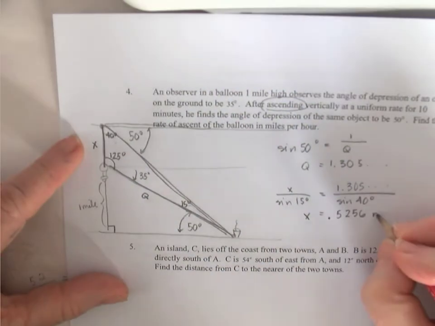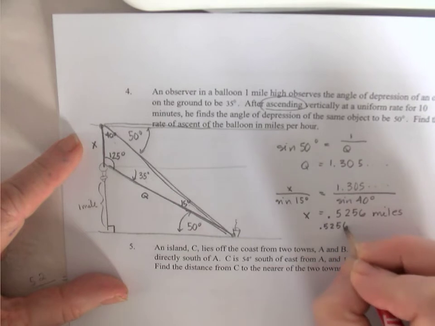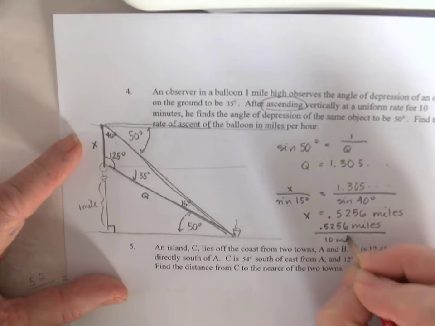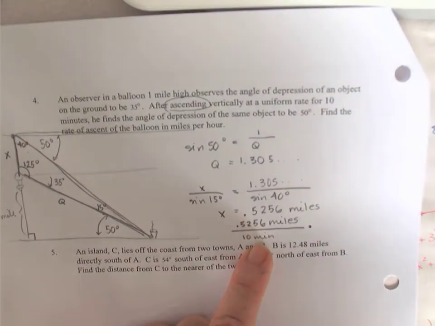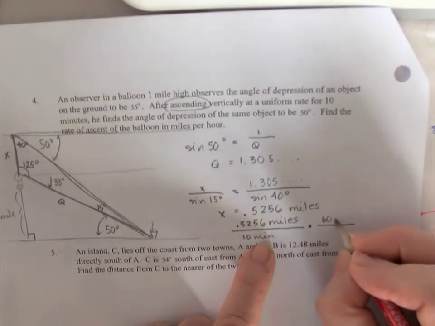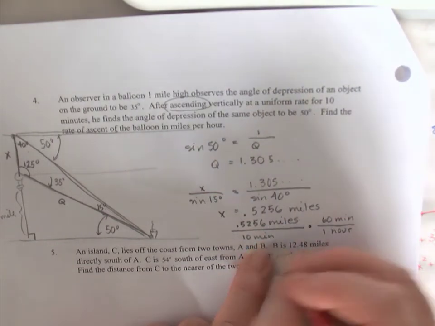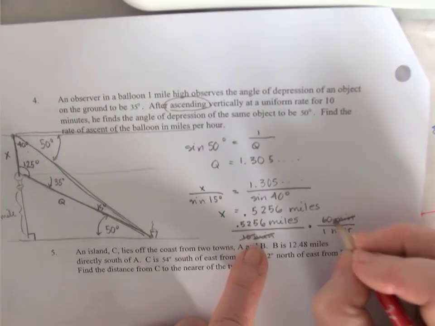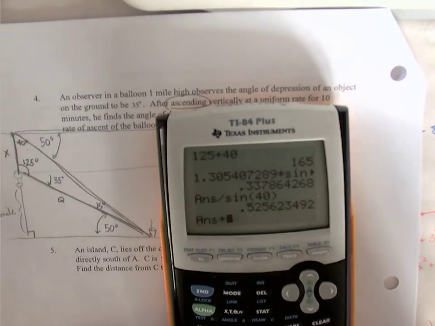So X has traveled that many miles, 0.5256 miles, in the course of, let's talk rate, miles per 10 minutes. But I don't need miles per minute, I want miles per hour. So I'm going to multiply by 1, and I want to cancel out minutes. I know 60 minutes is equal to 1 hour. So here I am really multiplying by 1, but I'm canceling out the minute unit. And then 10 goes into 10 once, 10 goes into 60 six times. So in miles per hour, I just need to take this number and multiply by 6.